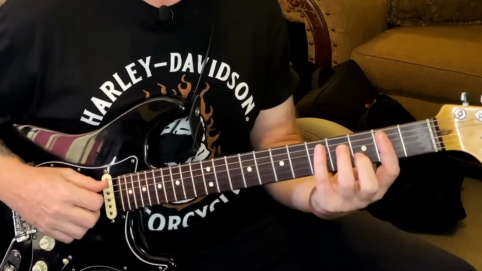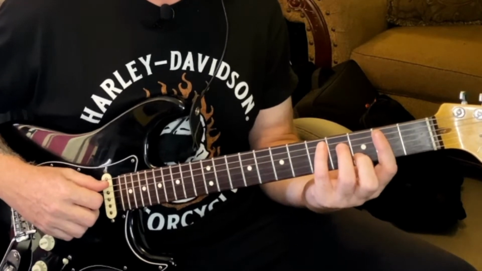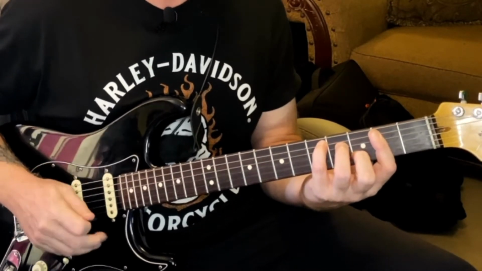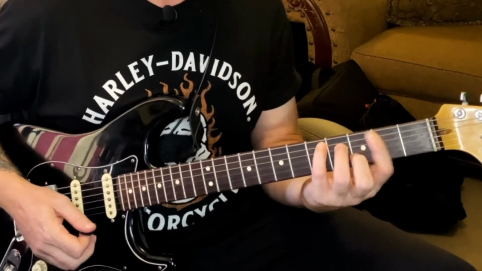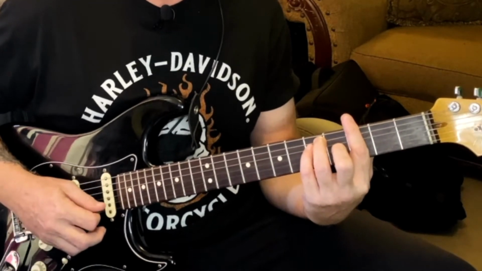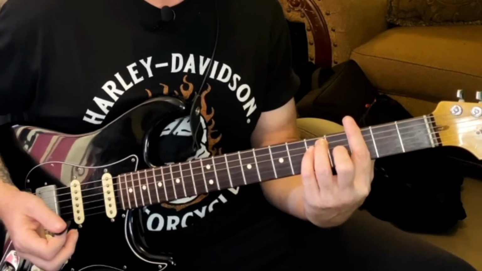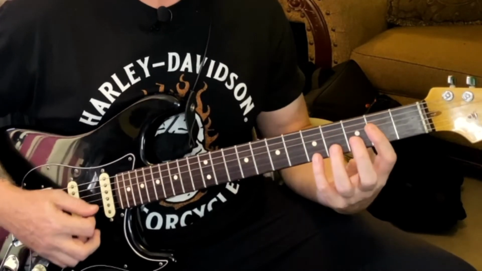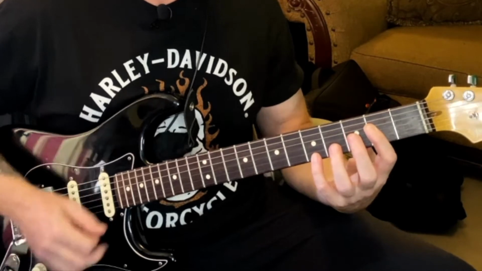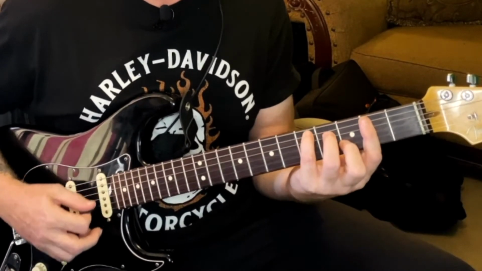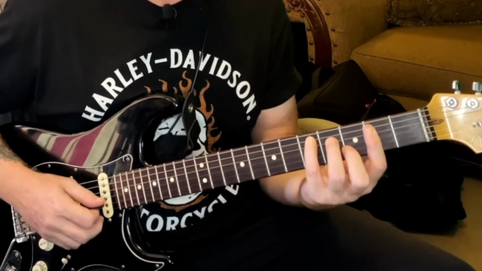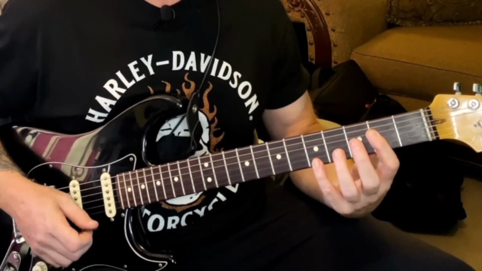First, I'm going to just play the chords. 2, 3, 4. Now the 4. Now the 5 chord. Sometimes I play the top, sometimes I play the bottom. And then we got 1 measure on the D, and then back to the 5 chord. Now I'm just going to play eighth notes.